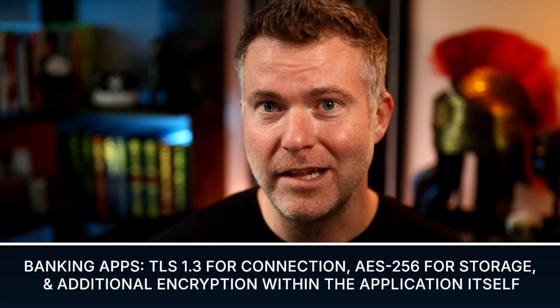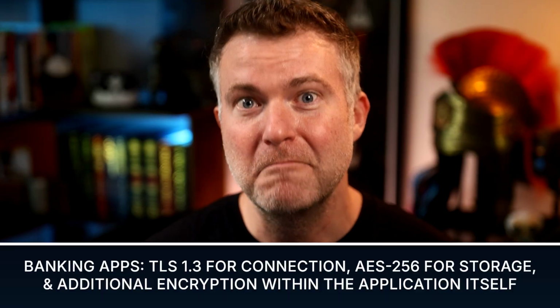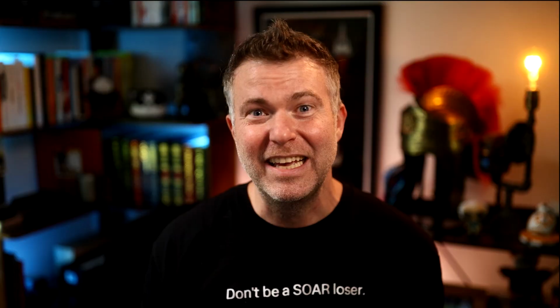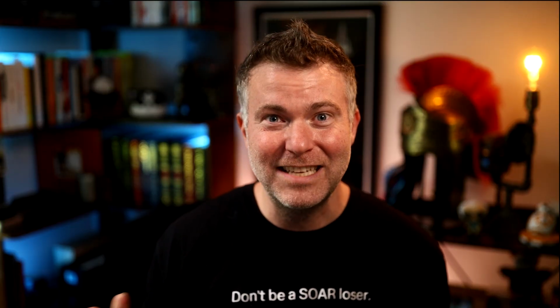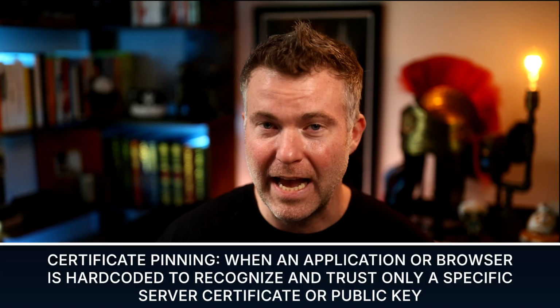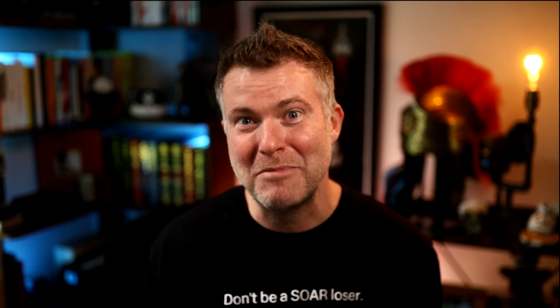Now let's talk a bit about banking applications. They typically encrypt data both in motion and at rest everywhere in their stack. They'll use TLS 1.3 for negotiating the connection and AES 256 pretty much everywhere to make sure that data is as secure as possible. They also implement sophisticated techniques like certificate pinning to avoid man-in-the-middle attacks and other types of attack vectors. This defense-in-depth approach is why banking apps can feel more secure to users.